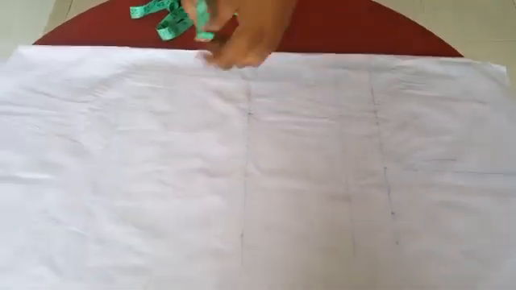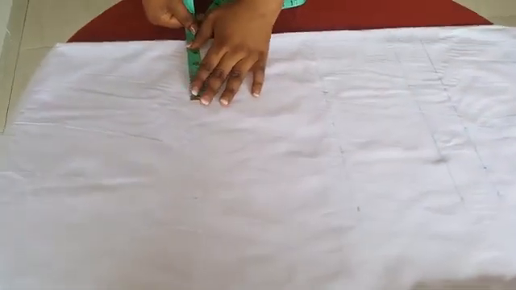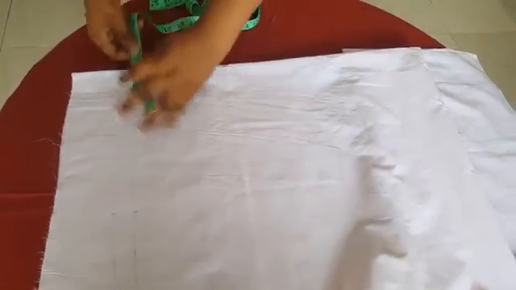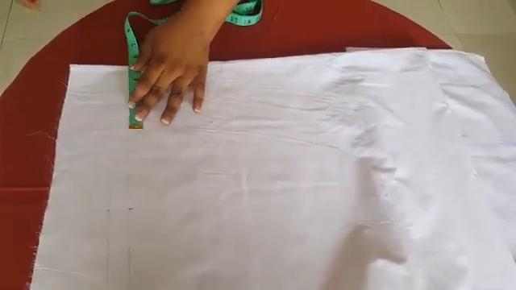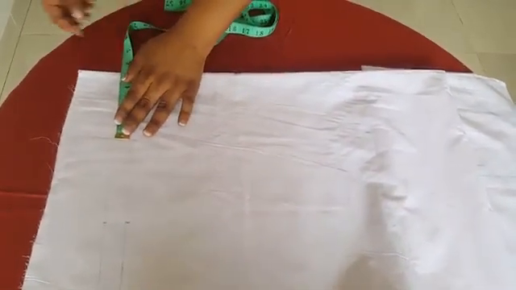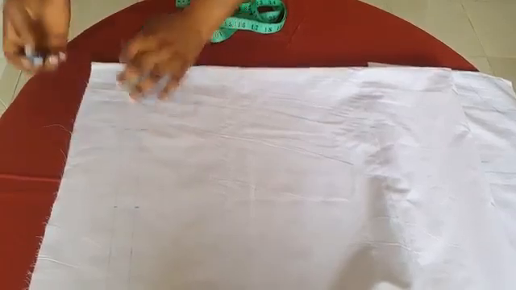on my waistline, on the hip line, and then where my gown will stop. 5 inches here and 5 inches here. So having done that, I will now start with my armhole dart.